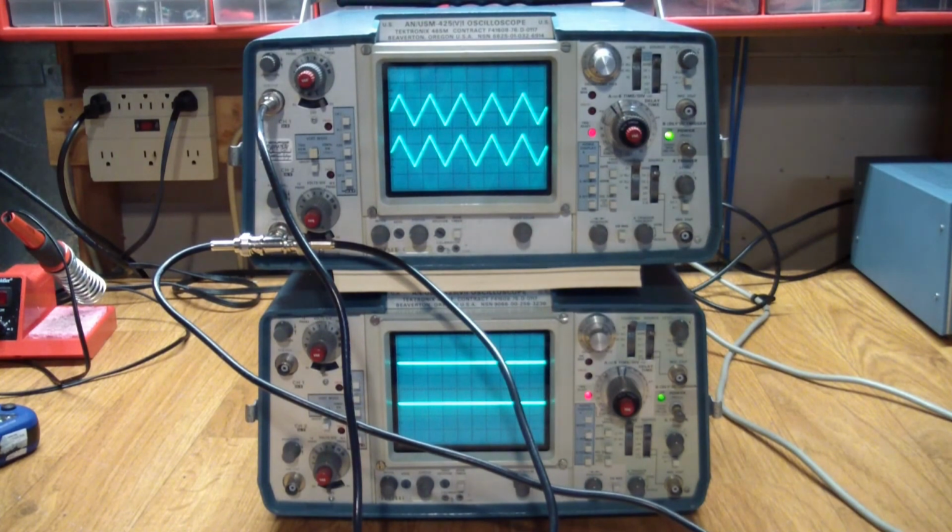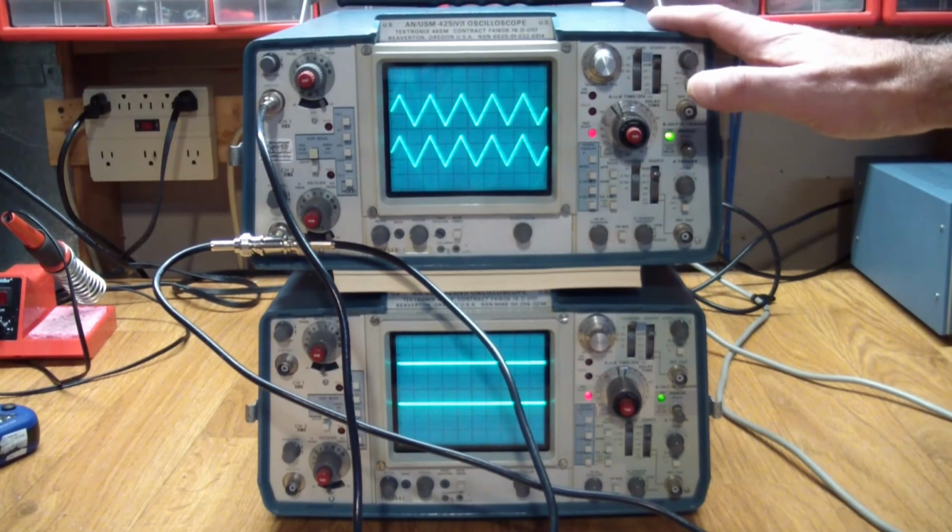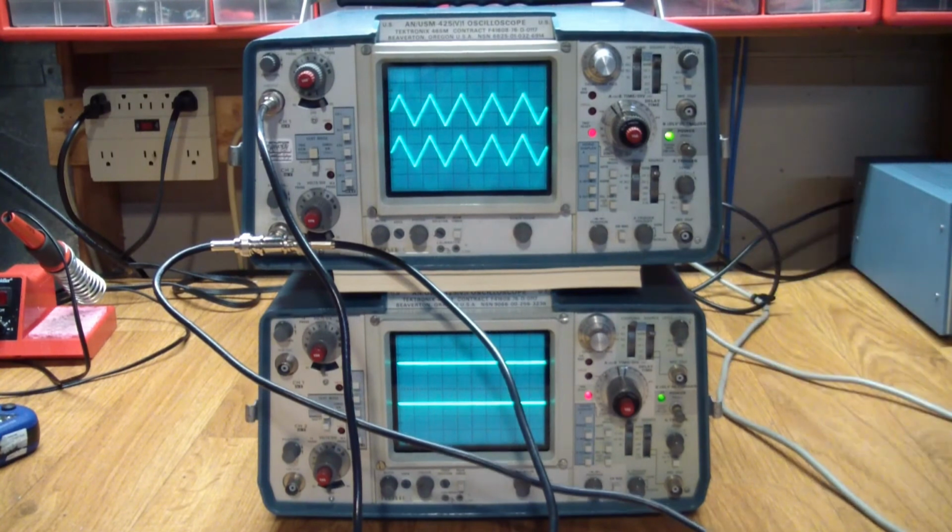So, yes, it needs some more extensive testing, but I think that's good enough to initially say that he's fixed. Now I got two of them.